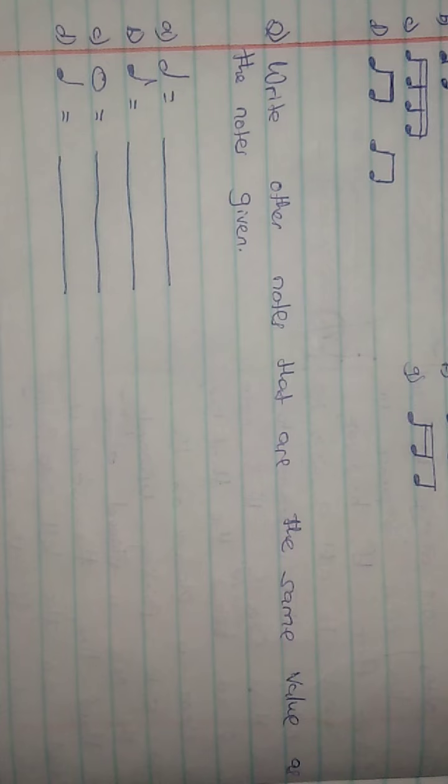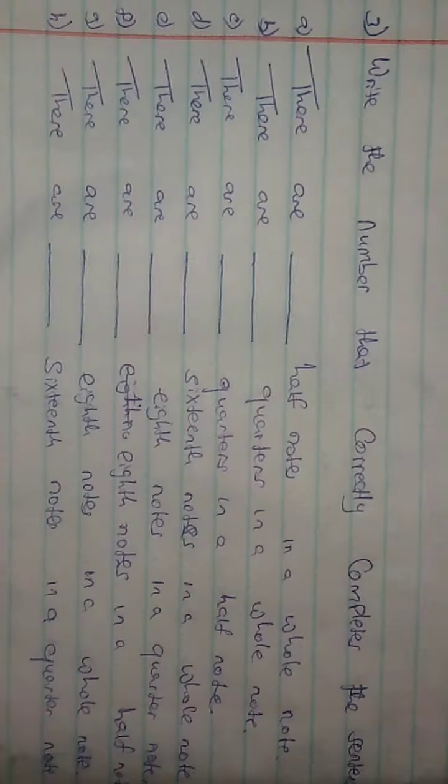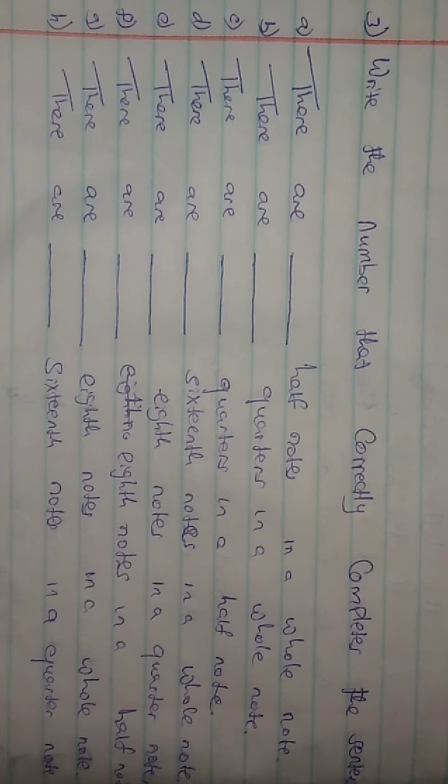We have 4 questions. Number 3. Write the number that correctly completes the sentence. We have 8 questions. You fill in the gaps with the correct number that completes the sentence correctly.